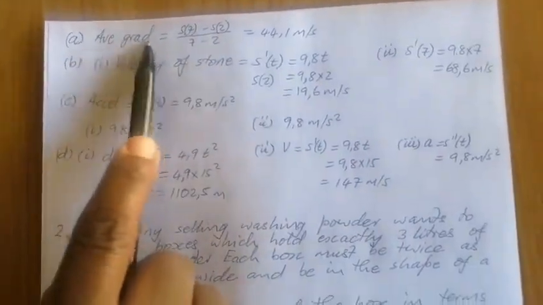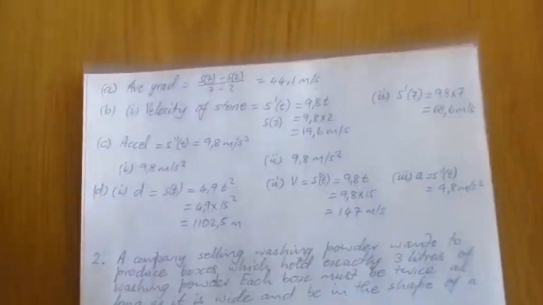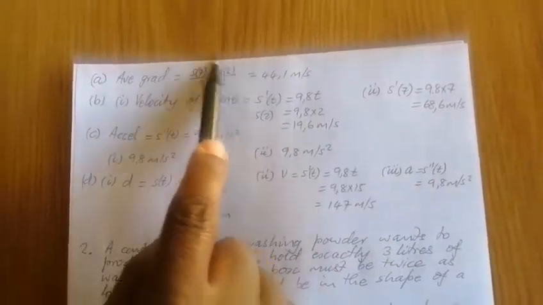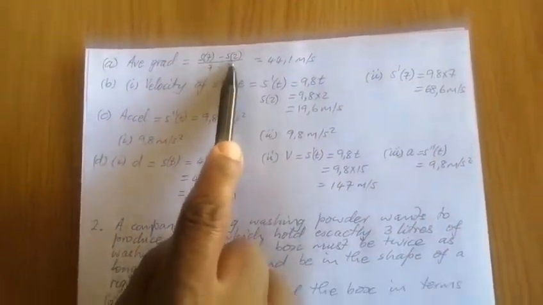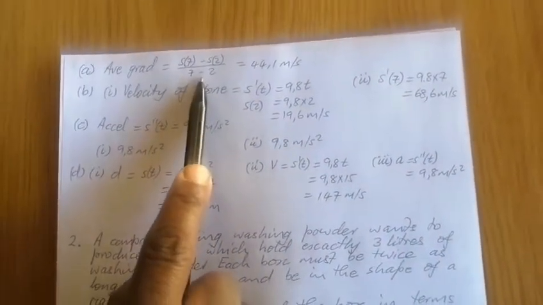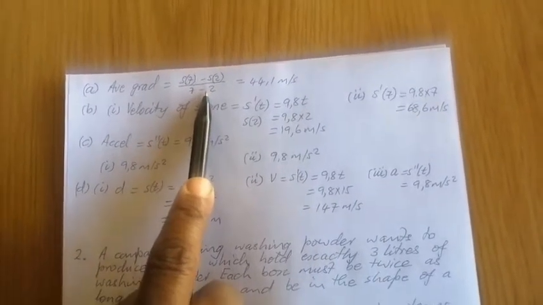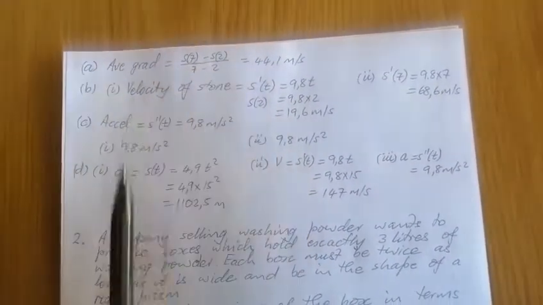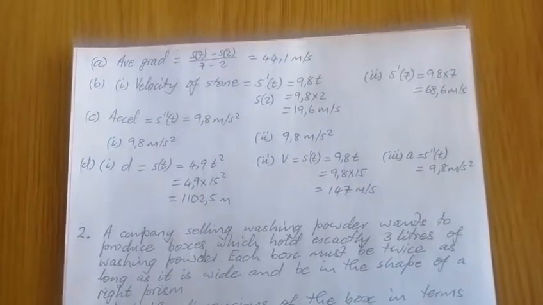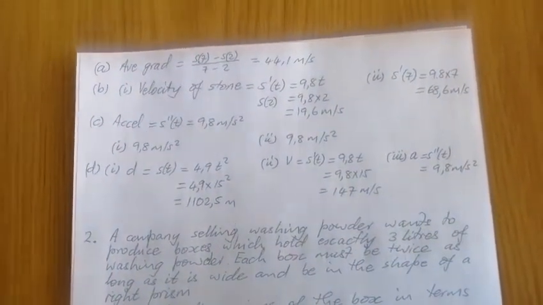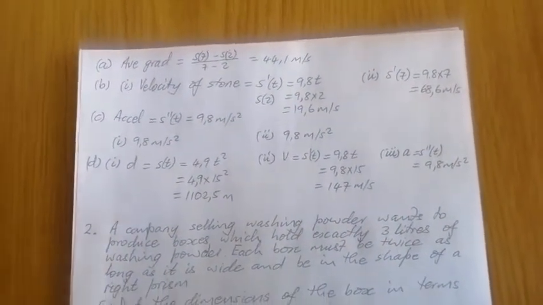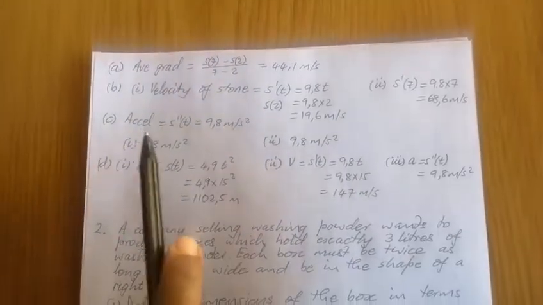Remember, we are talking of gradient, and that is change in distance over change in time. That's what, by definition, is velocity. Those of us doing physics, you can understand that readily, but even those that are not doing it, I have tried to explain from the beginning, so you must also understand.